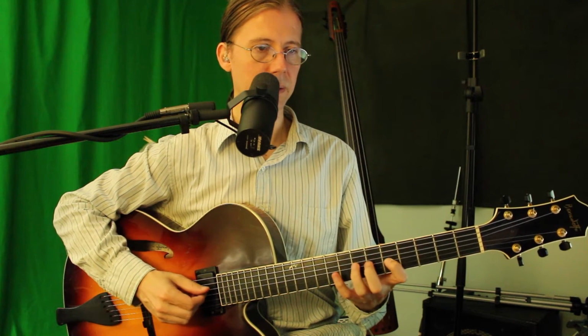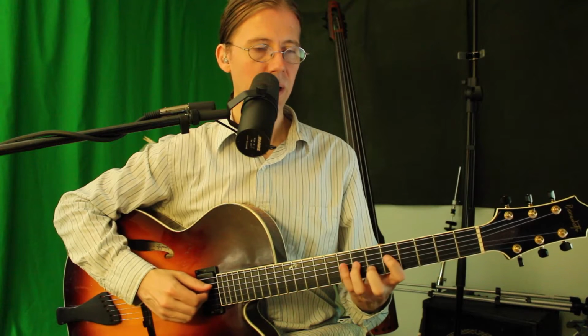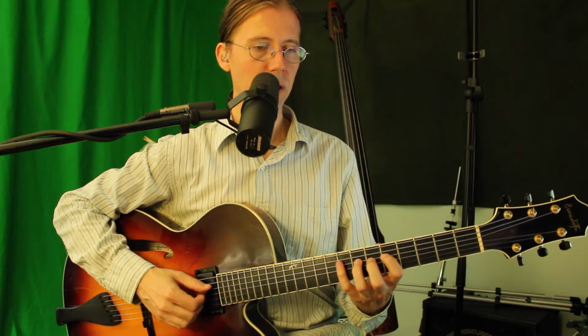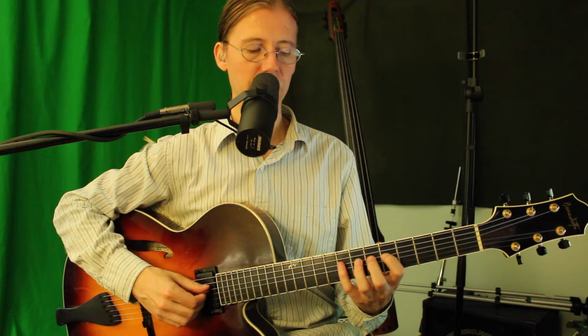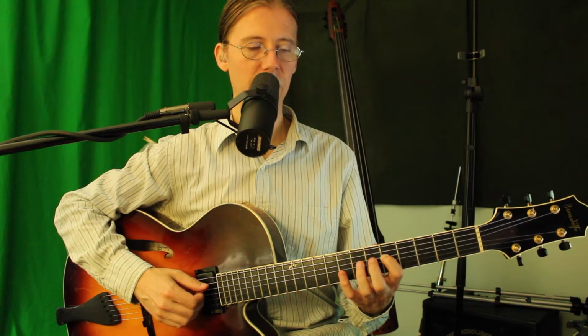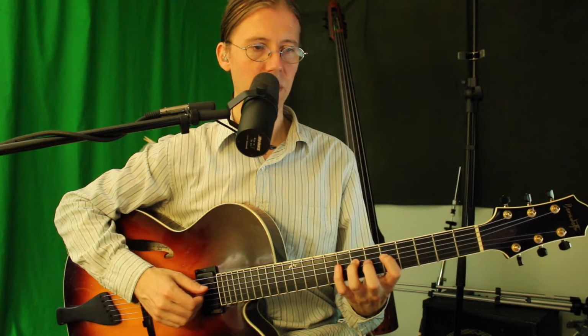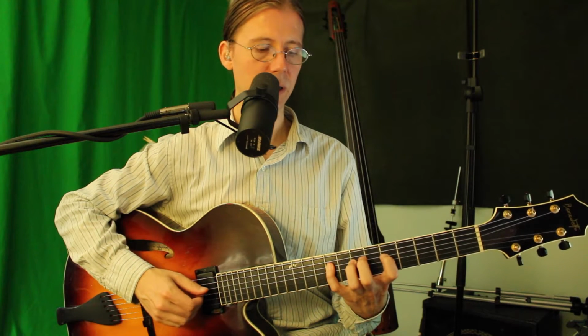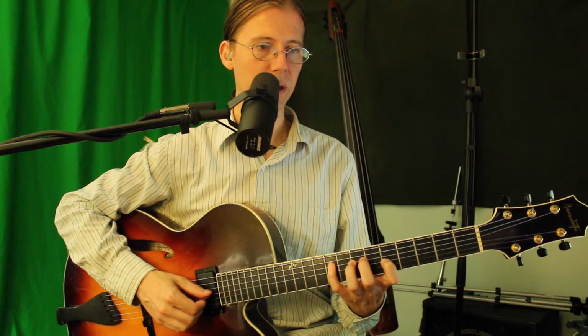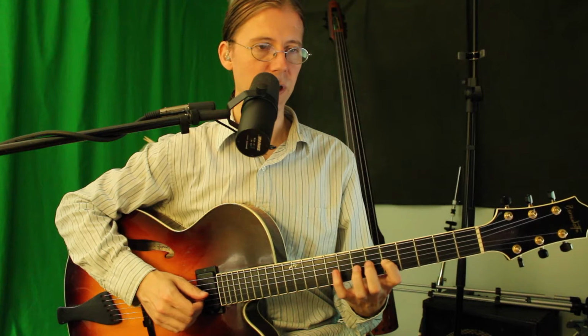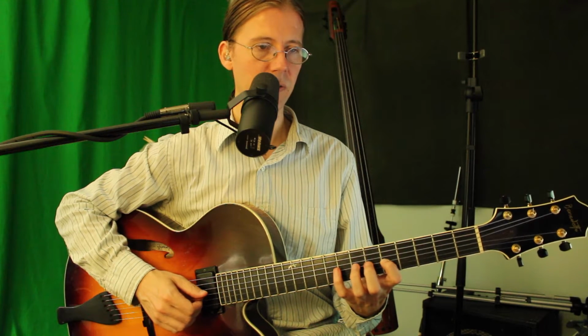So another option is to try to stretch on that 4th string. So we go from the 5th fret, we're on the 4th string here, 5th, 7th with the 3rd finger, stretch to 9 with the 4th finger, and the 1st finger goes on the 5th fret of the 3rd string.